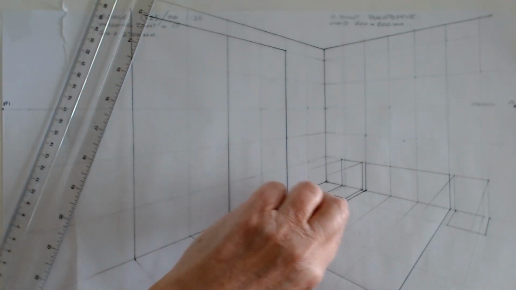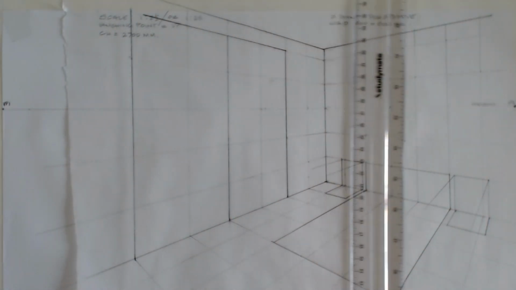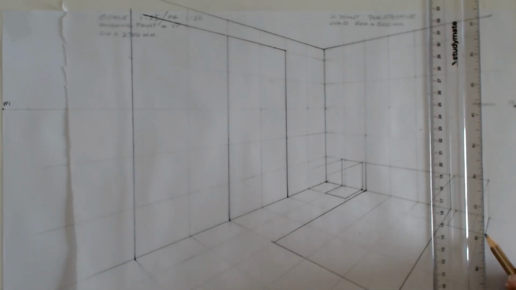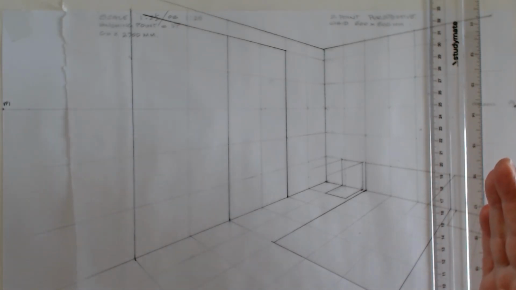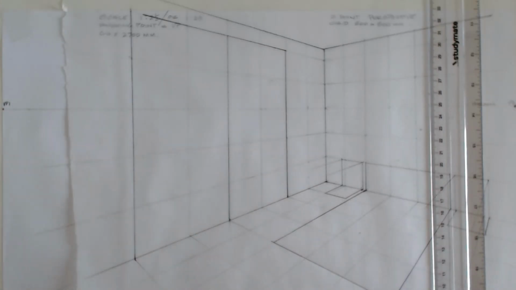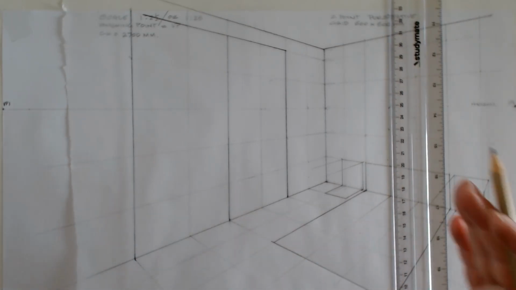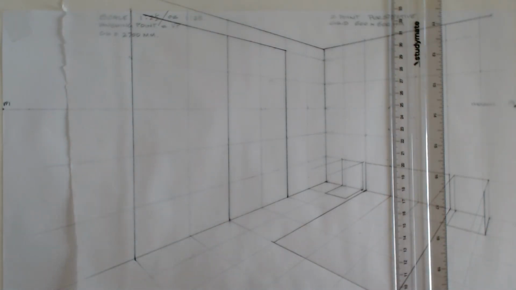And then to get that point up there, you just draw it straight up. So, as in a 1 point perspective, anything that is vertical will remain vertical, will remain straight. It'll be at a 90-degree angle, it'll always be straight. In a 2 point perspective, that's what happens. In a 1 point perspective, it's the vertical and the horizontal, but in a 2 point, it's just the vertical.